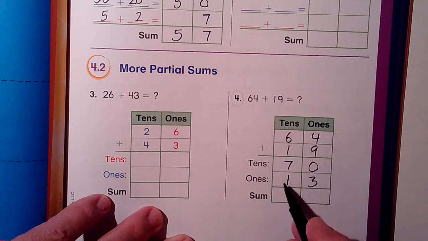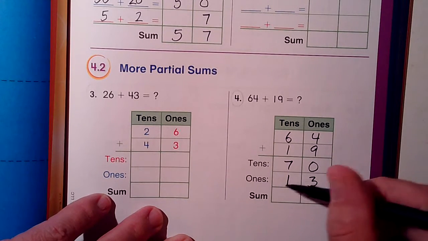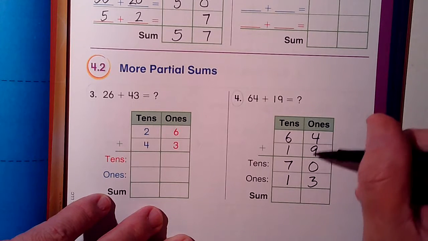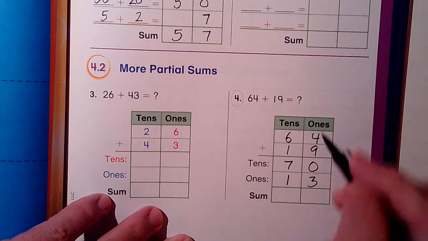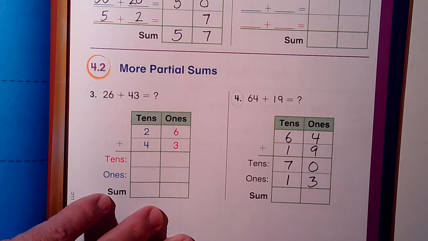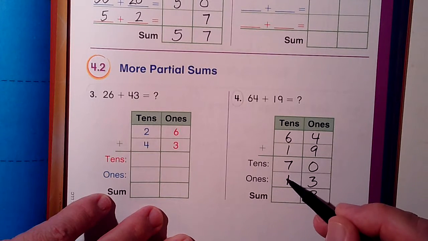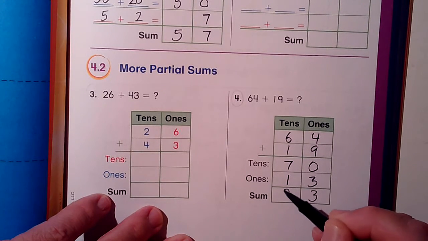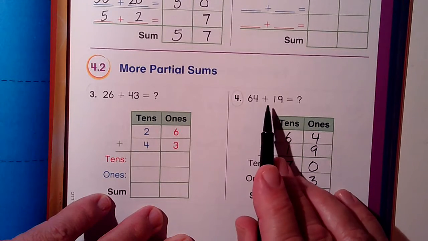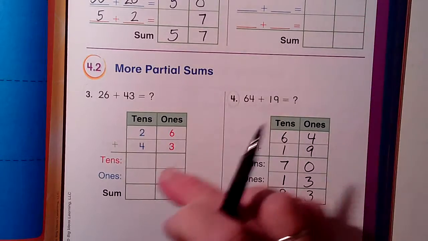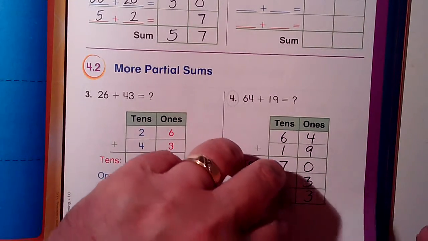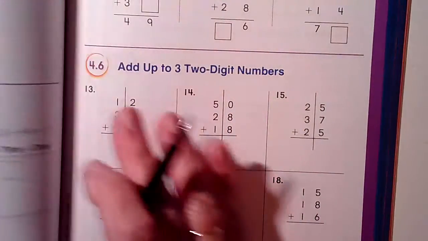So make sure that you are paying attention to if you need to have an extra set of 10. This 4 plus 9 makes more than 10, so I need to put that over here and put the ones here. 0 plus 3 equals 3, and 7 plus 1 equals 8. So 64 plus 19 equals 83. I want you to try these to have some practice.